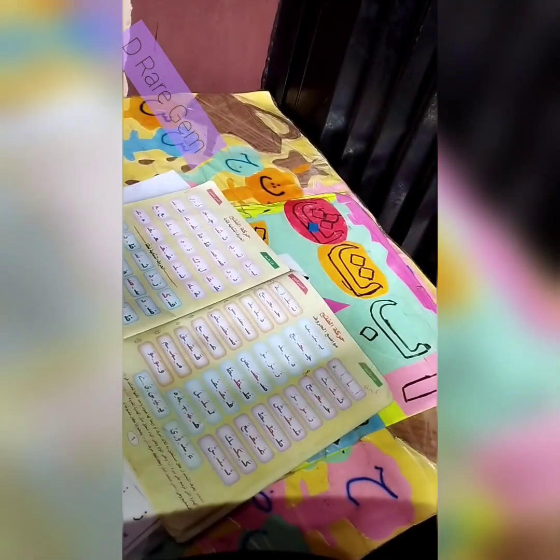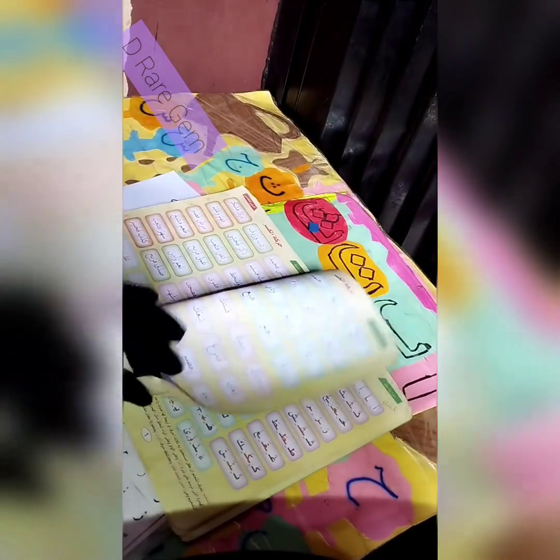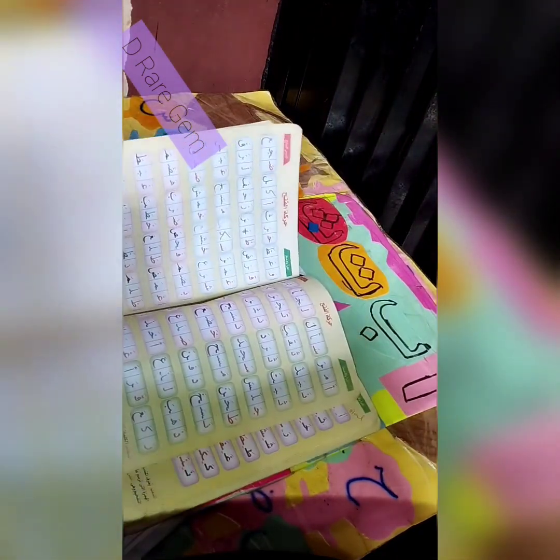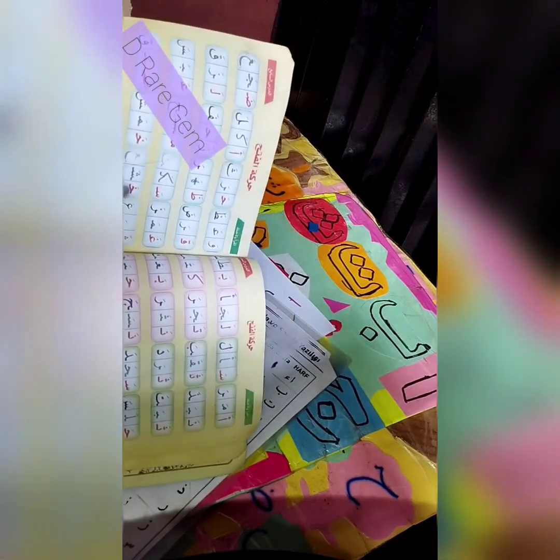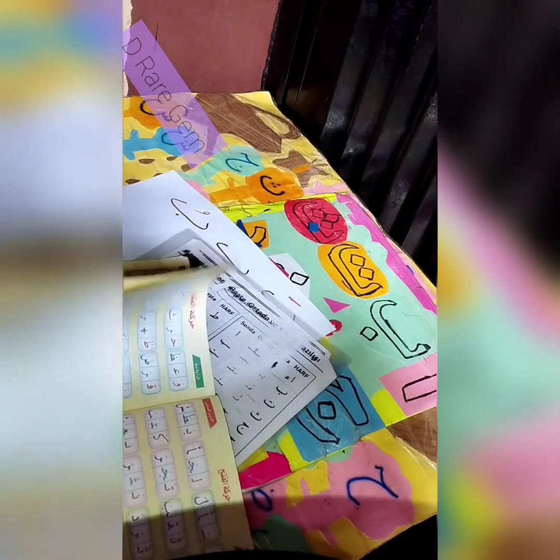All this still represents the letter. As they progress with this book, it makes it very, very easy. As time progresses, they start blending three letters without joining them.